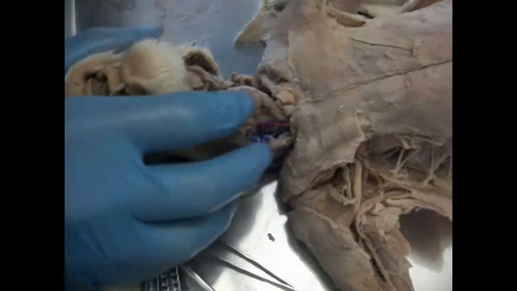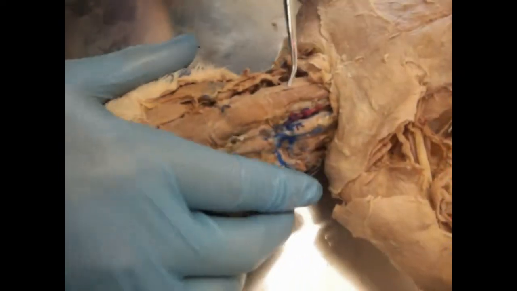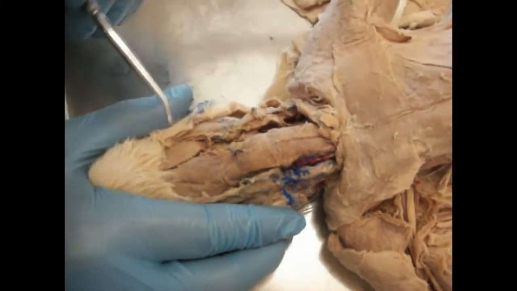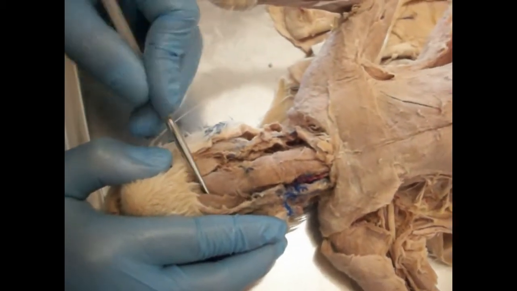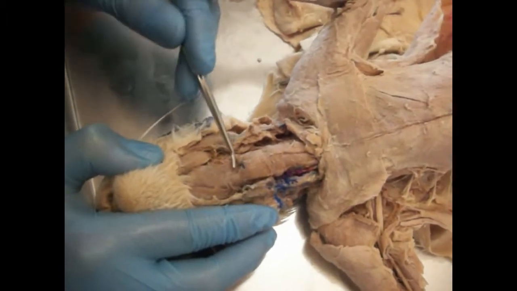Before we got to the actual muscles of the head and neck and everywhere else, we had to skin the cat. Now the first muscle that I'm going to be showing you guys on the head and neck is the sternohyoid. As you can see, I'm moving my probe. The next muscle after that is the two digastrics. Following that is the geniohyoid.